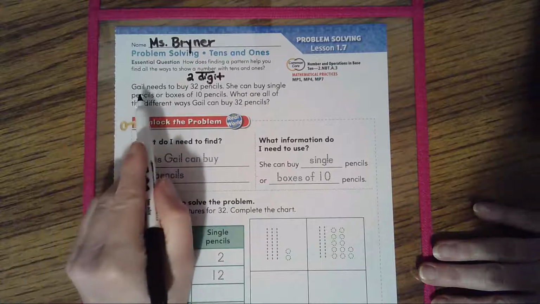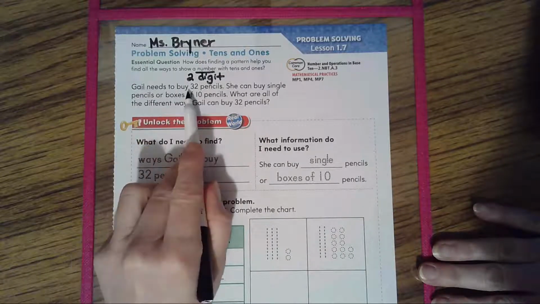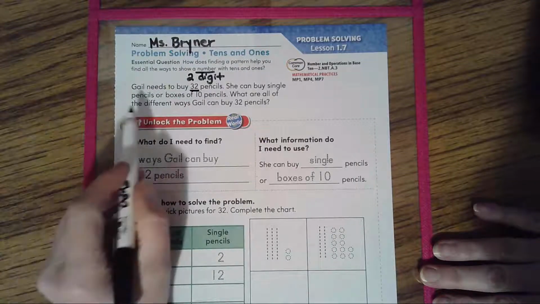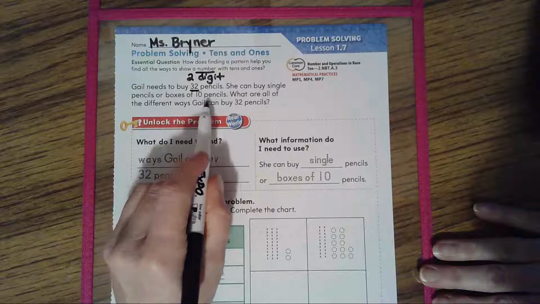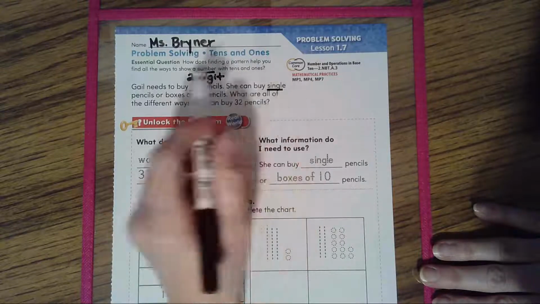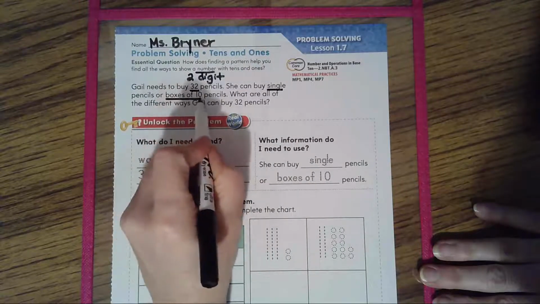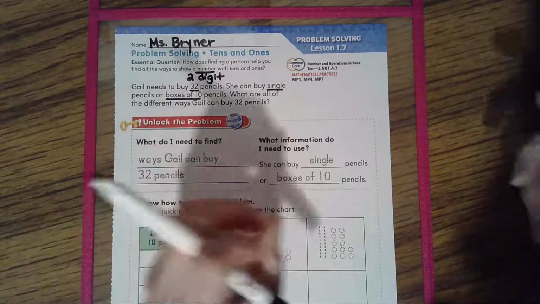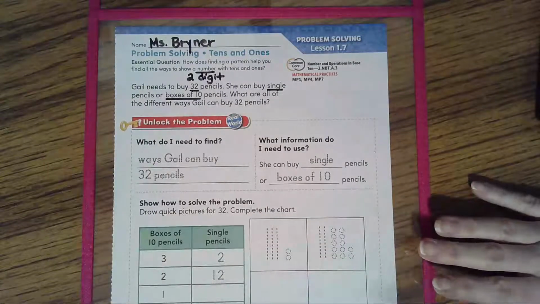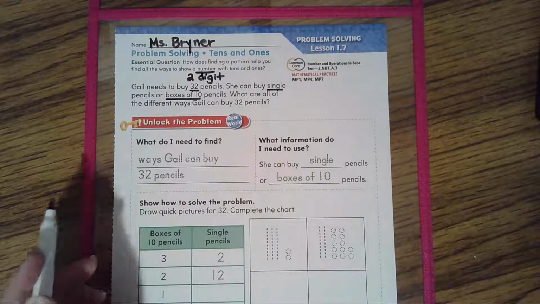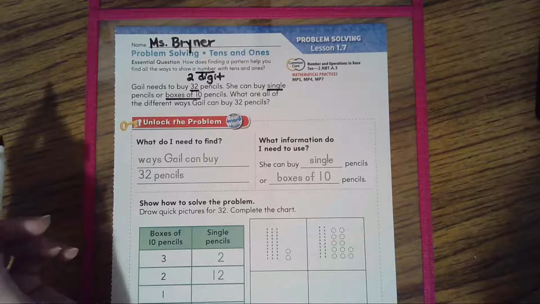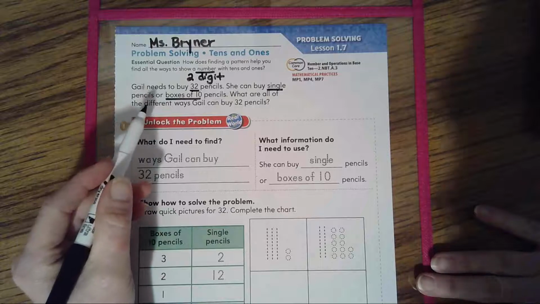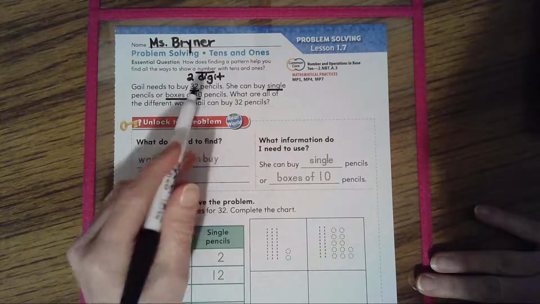The question says, Gail needs to buy 32 pencils. She can buy single pencils or boxes of 10 pencils. All right, so we're going to underline single and we're going to underline boxes of 10 because that's how she can buy them. She can buy a box of 10 or she can buy singles. So does that mean she could buy a box of 6 or a box of 7? No. She can buy them in boxes of 10 or single.